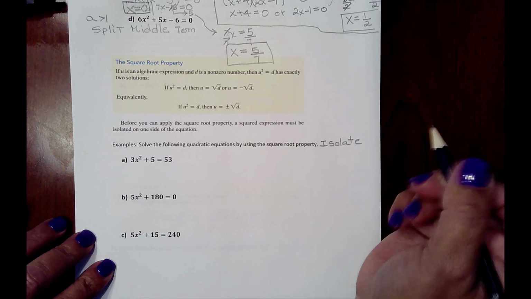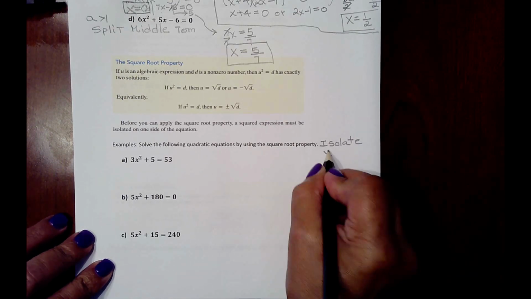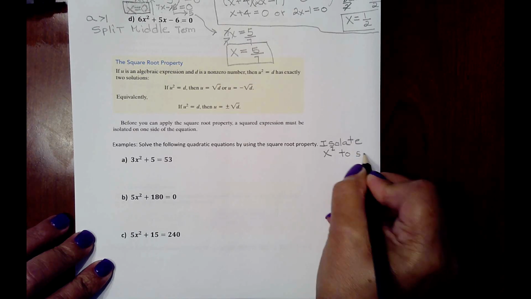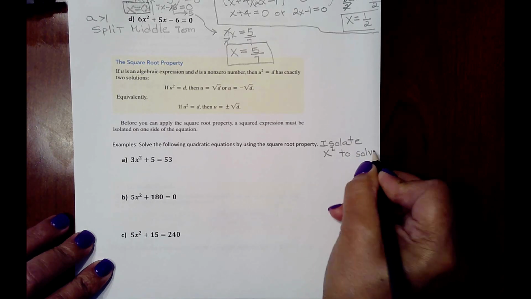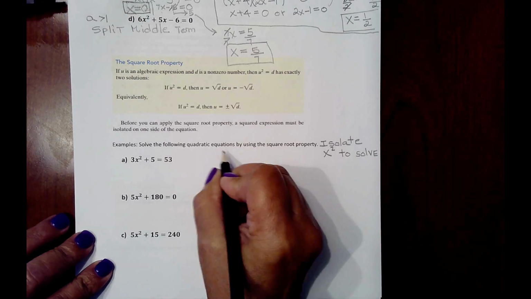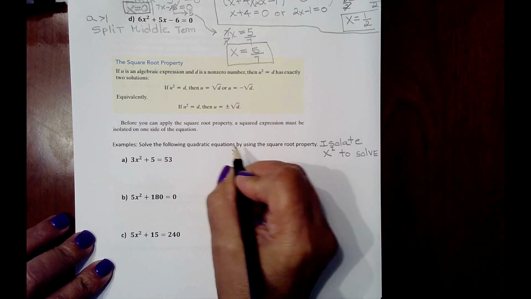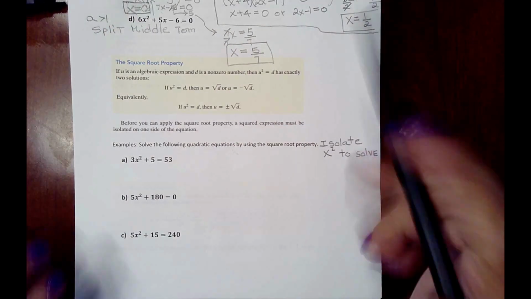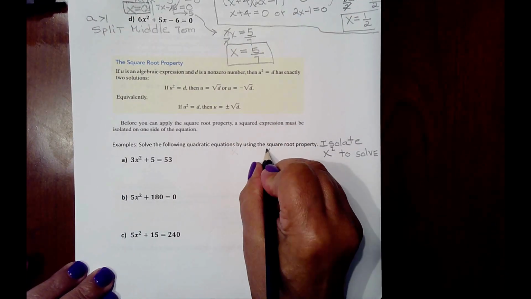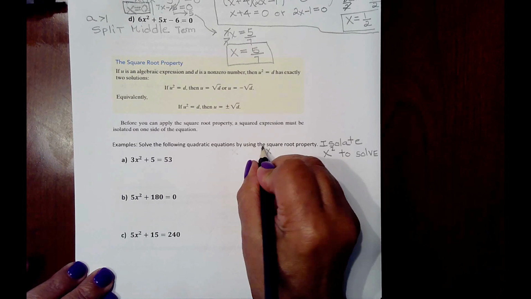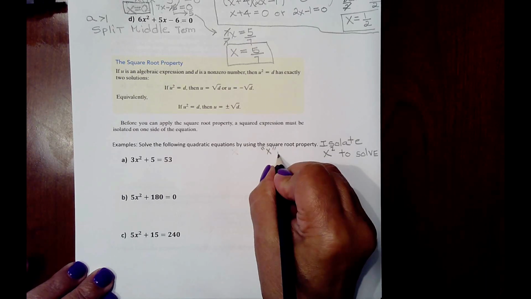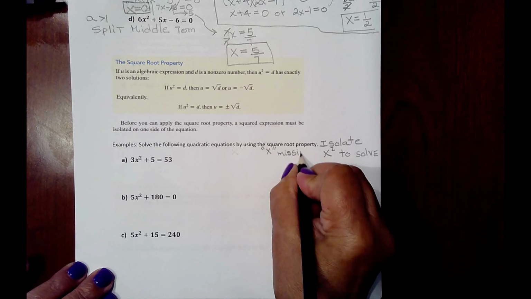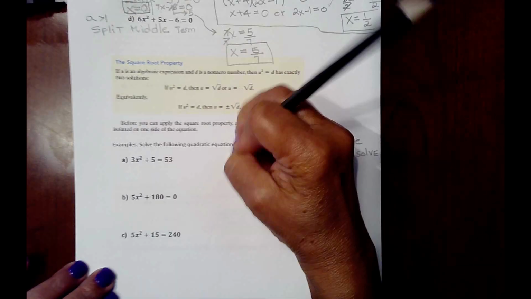So you're going to be isolating x squared in order to solve it, but to recognize that you can even use this method, try to notice that the x term is missing. This over here, so I have some room to solve. Okay, so that x term is missing, and that allows you to use this square root property.